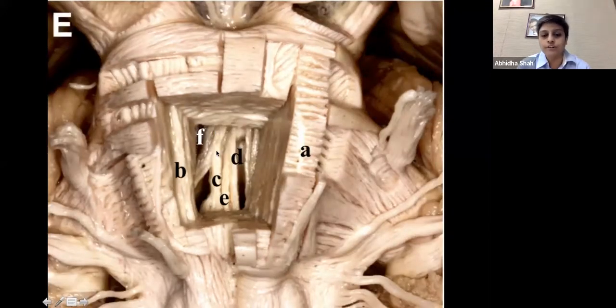Going further, once you remove that deep layer of transverse fibers, these longitudinal fibers that you see, now you're reaching the 4th ventricle. So this cavity here is the floor of the 4th ventricle. In the midline here is the medial longitudinal fasciculus. Just lateral to it is the central tegmental tract. And this structure here is the medial lemniscus. This region that you see, F, is the locus ceruleus, and we will see it from the dorsal aspect when we see the floor of the 4th ventricle.